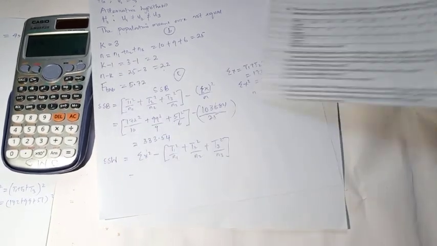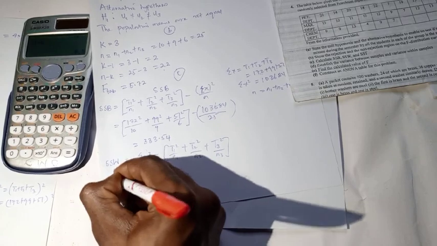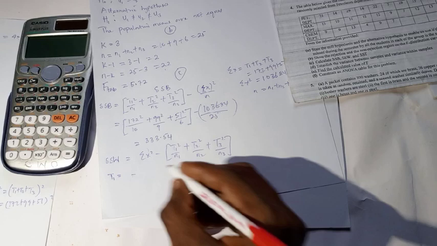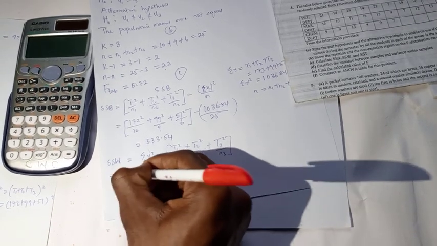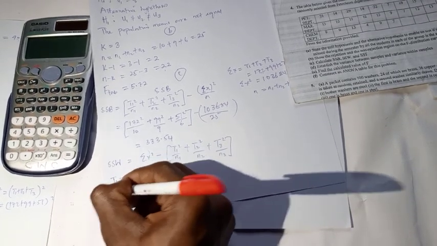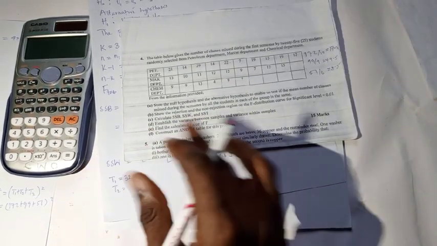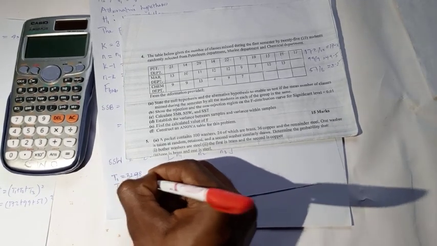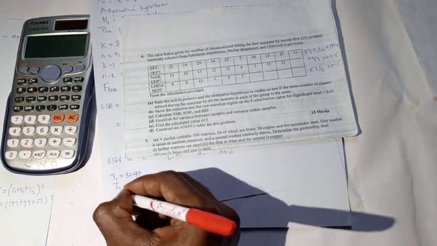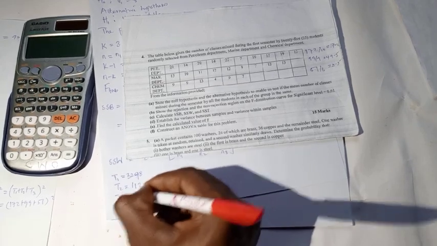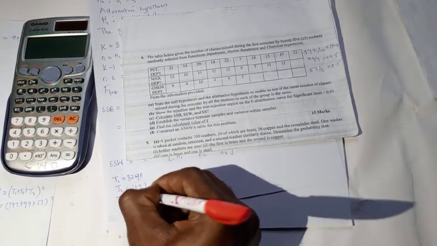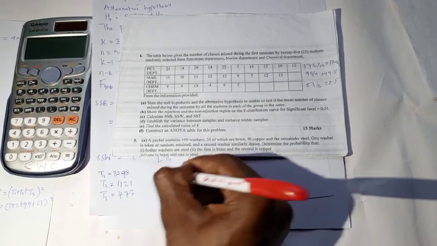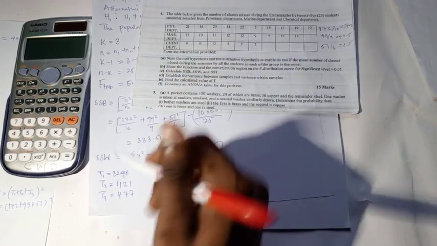If you square all of them, let me, from my calculator here, I have T1. If I square all my T1, I'm going to arrive at 3298. For my T2, if I square all my marine department values, I'm going to arrive at 1121. And if I do that for the chemical, I'm going to have T3 as 477. Hence, my summation of x squared is the sum of each of them, right?